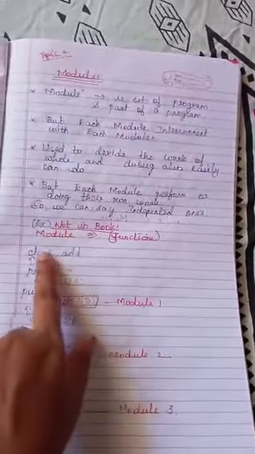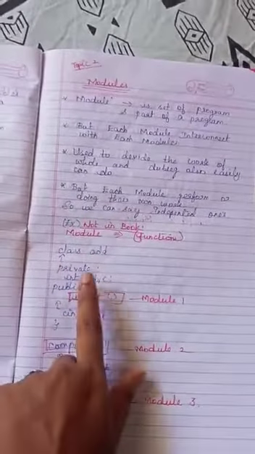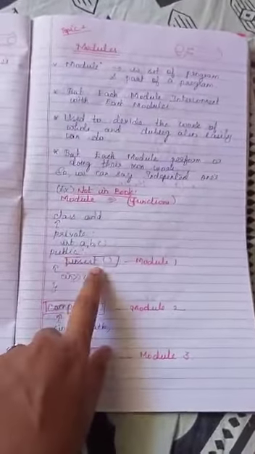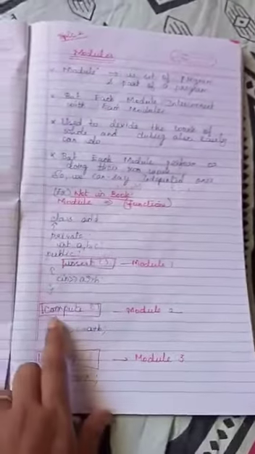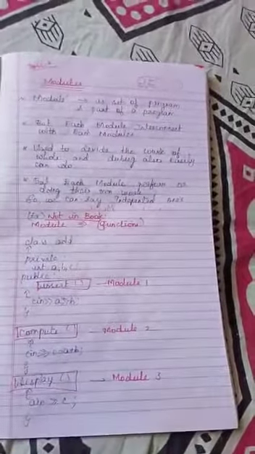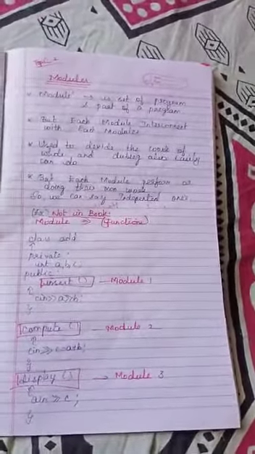For example, we are creating an addition program. For the addition we are declaring a, b, c, so 3 variables that we are declaring for addition. Here the first module is insert. The first module starts from open braces and close braces. The module is also called a function, but in an algorithmic way we say a function is also called a module. The second module is compute, and the third module is display.